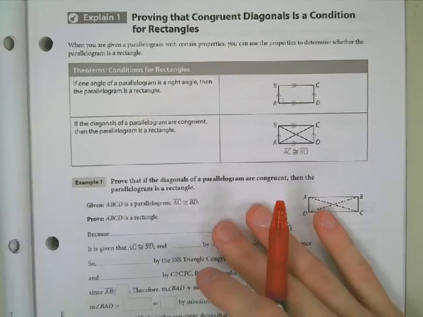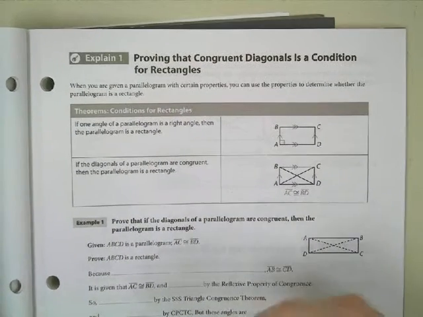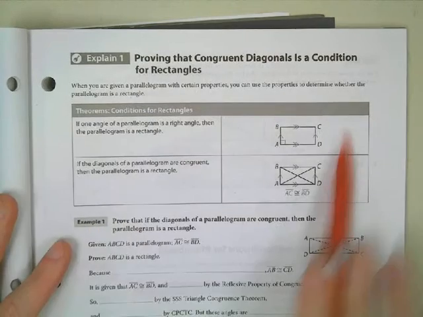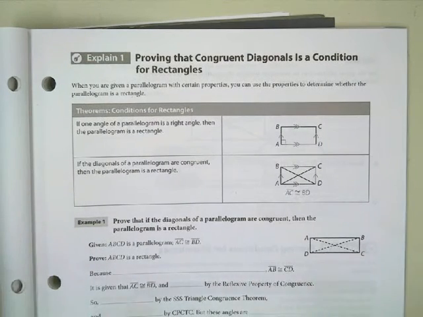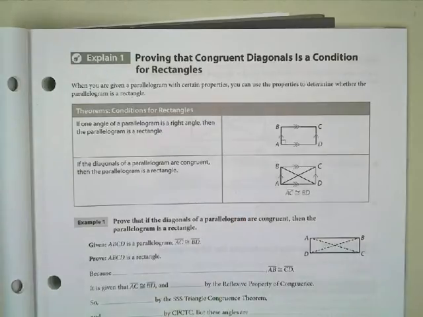Sorry, on page 461, we're at the top on page 461, all right? So we want to be able to identify things. So again, talking about rectangles. So, parallelograms, if we review parallelograms here, I'll put that up on the board, all right?